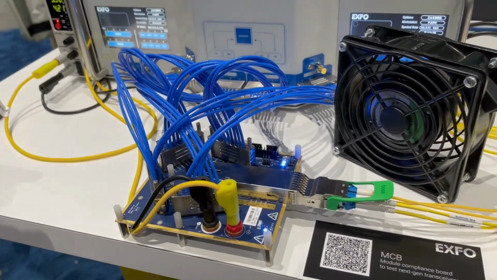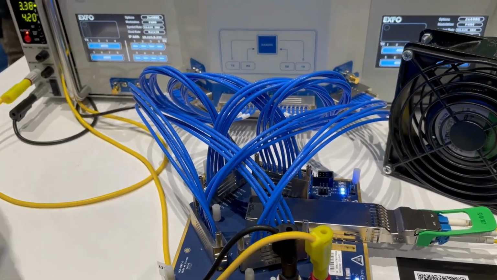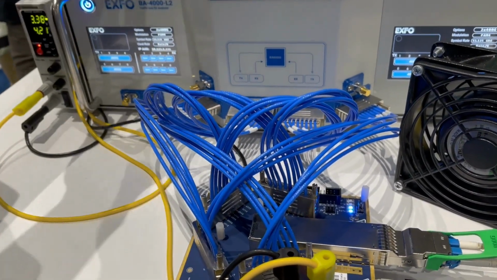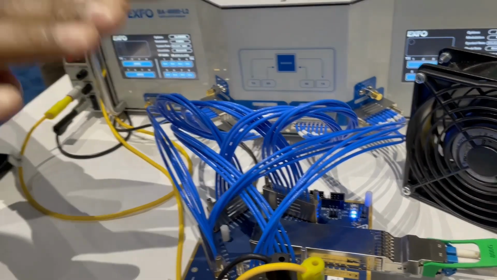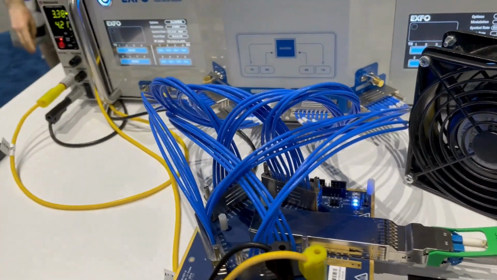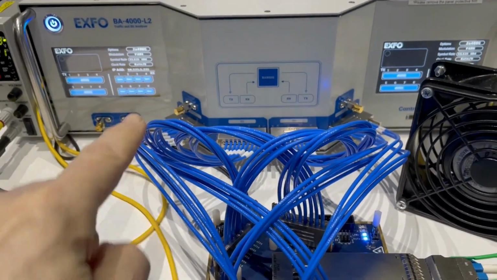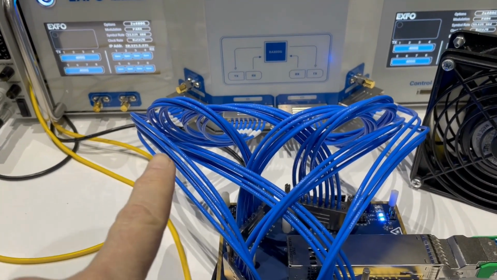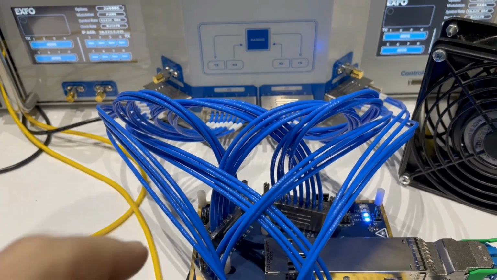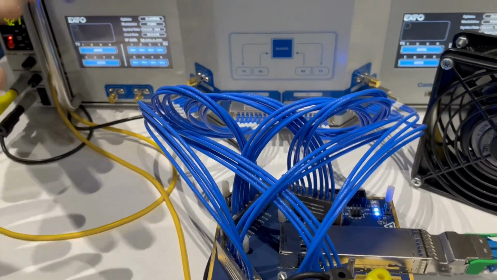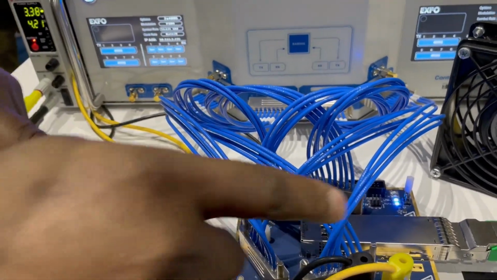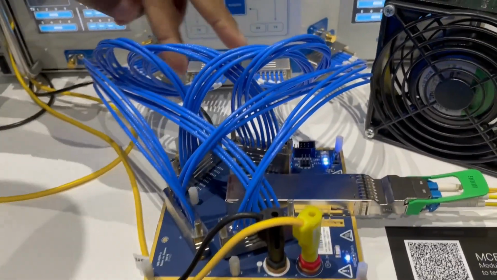So 800 gig, yes. We know the market is definitely evolving to 800 gig, and we are showing you here an 800 gig Ethernet traffic link. So you've got transmitters and receivers on this tester. Exactly. And you've got 8 lines, 16 lines. Correct, as these are differential lines, you do have your TX side here and your RX side here.